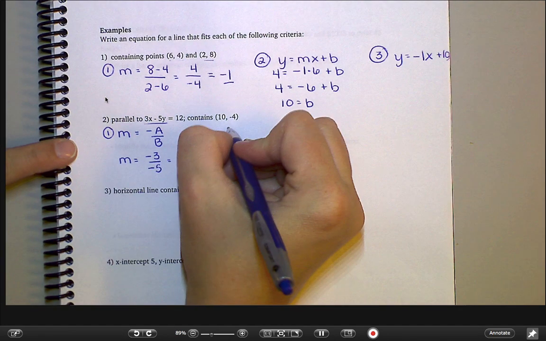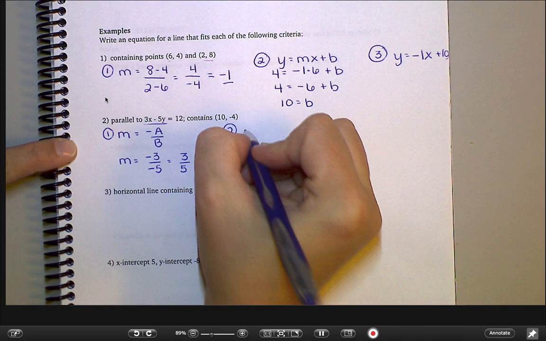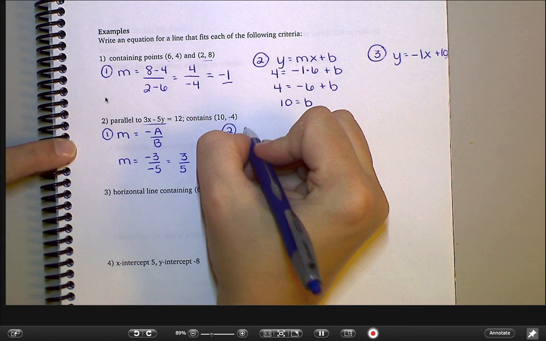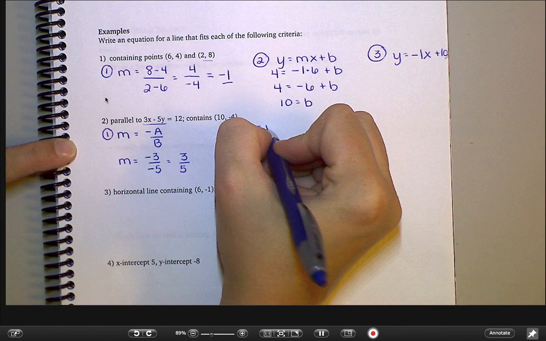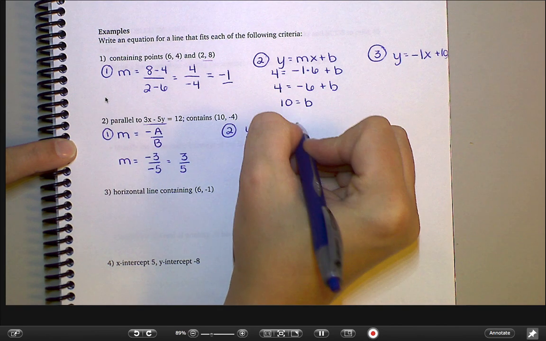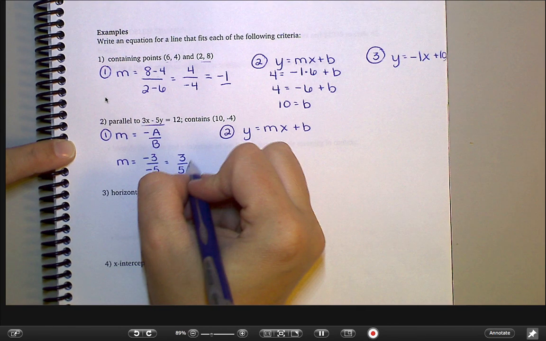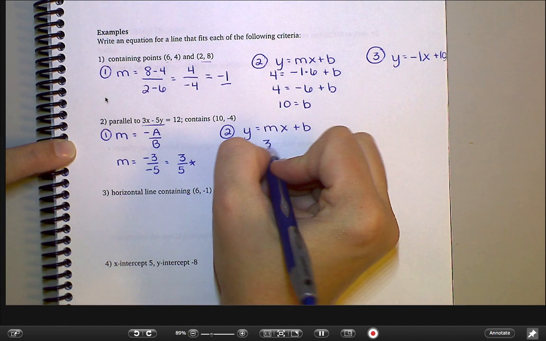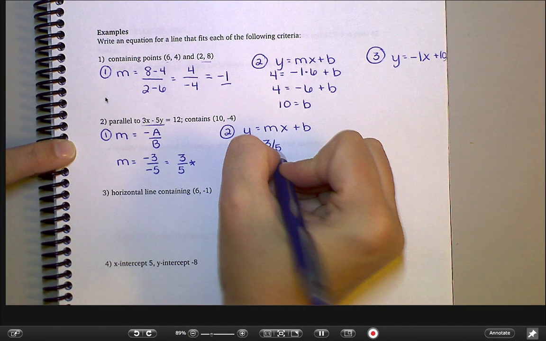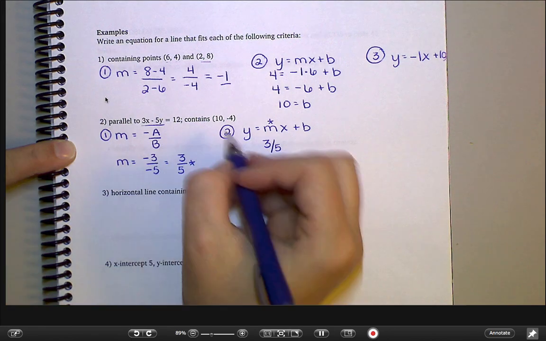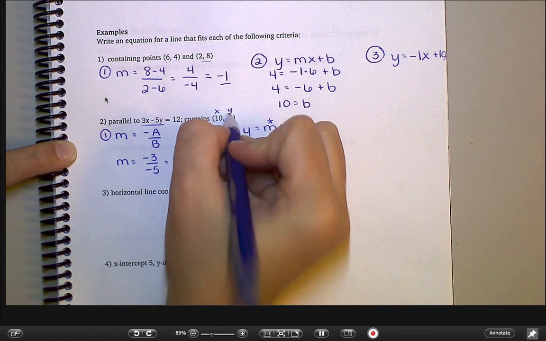Step 2, y-intercept. Again, I'm not given my y-intercept here, so I'm going to say y equals mx plus b. I'm going to fill my 3/5 in as my slope. And then here's my x and my y.